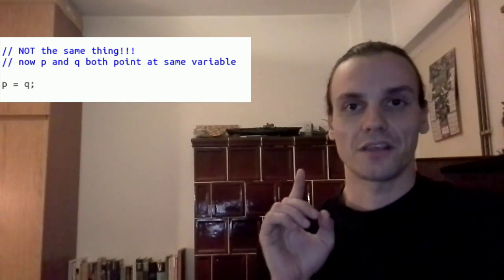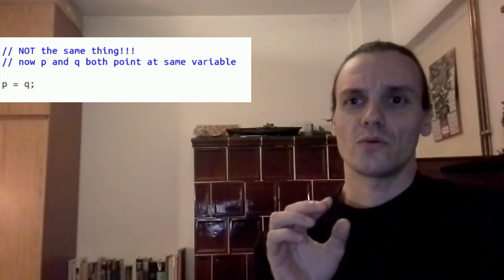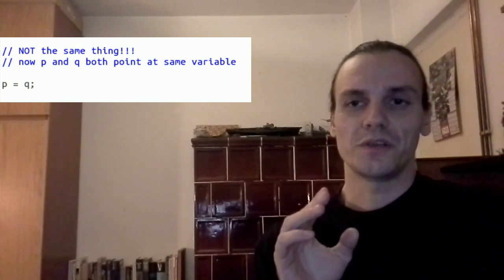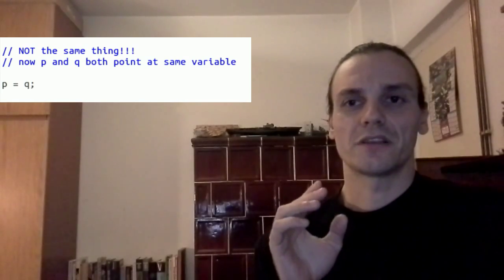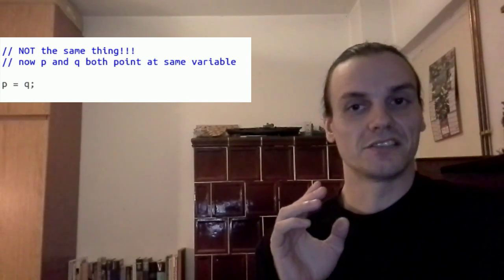But what if we do this? This is not the same thing. They are now pointing at the same location, both p and q, and neither of the pointers is pointing at x. They're both just pointing at z.